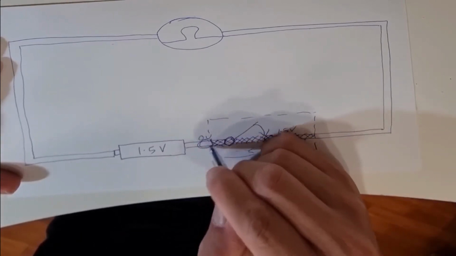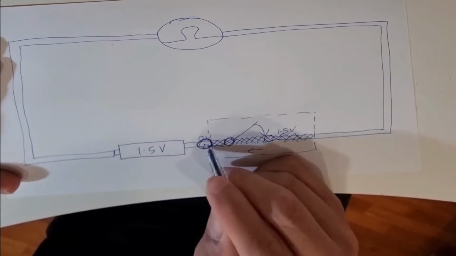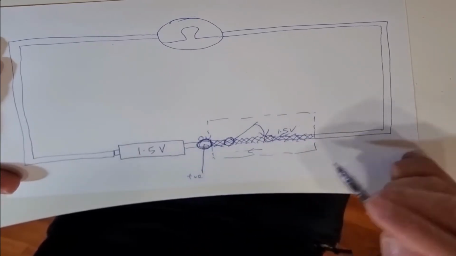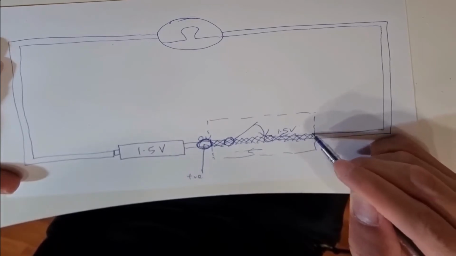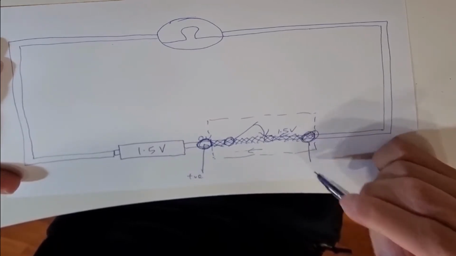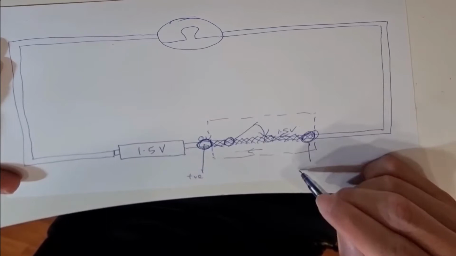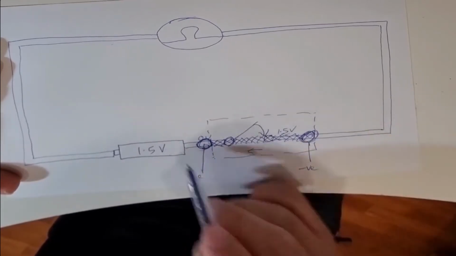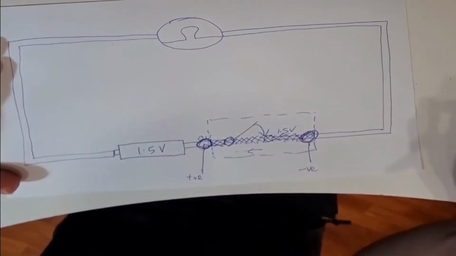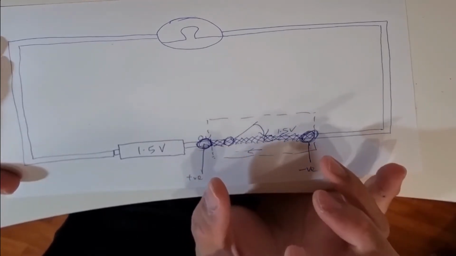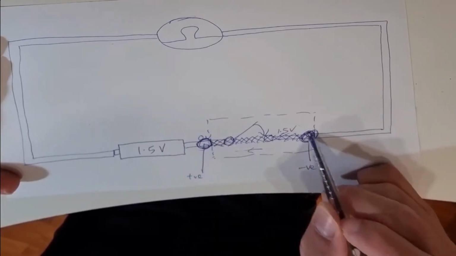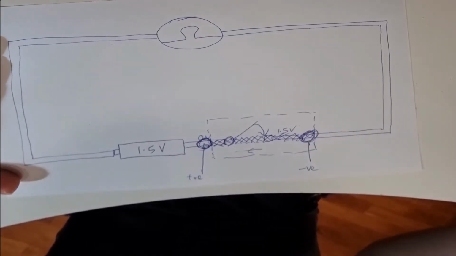happen? Immediately there will be a surplus of positive charges here, and there will be a deficit of positive charges, so negative charge. So these two infinitesimally small elements of the wire will have a little bit of positive charge, a little bit of negative charge.